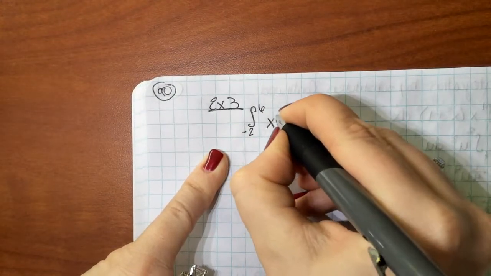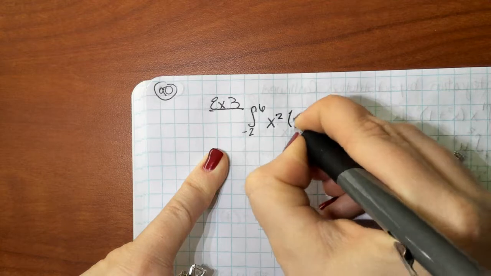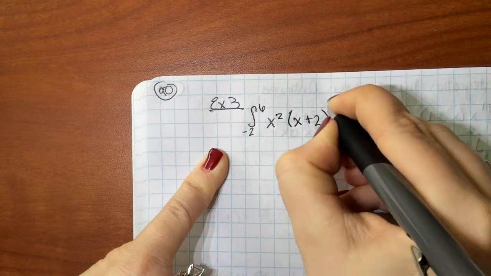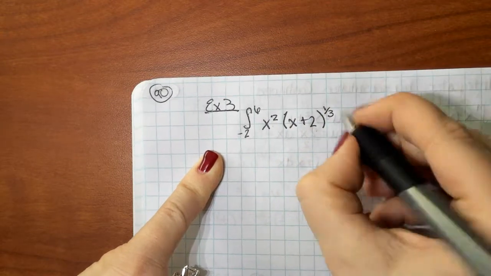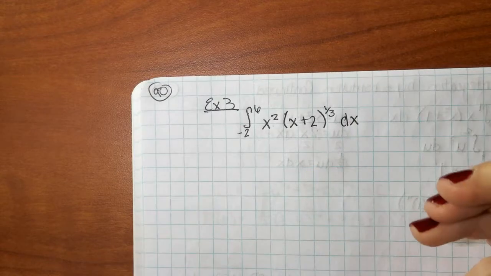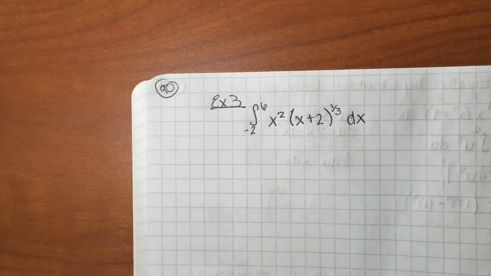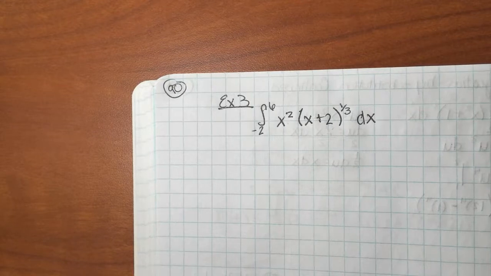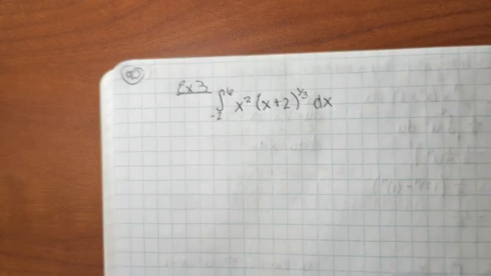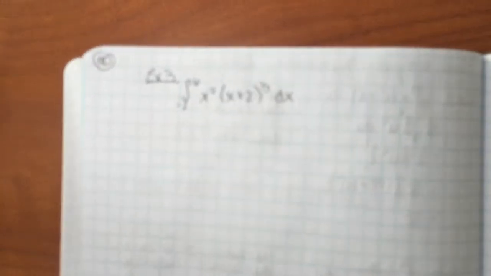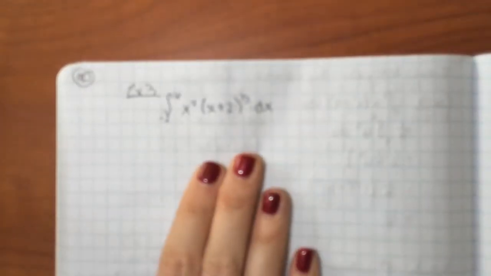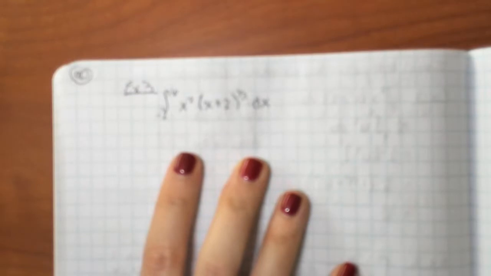The function is x squared times x plus 2 to the 1/3 dx. So go ahead and just start and try to figure out what your u's and du's should be, and we'll move on from there. You need to figure out what the correct u is and how you should actually set up this integral, if you can see it.